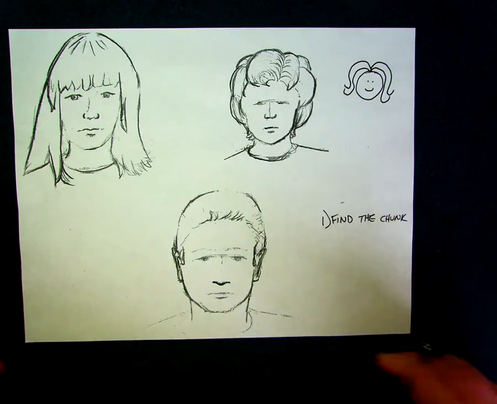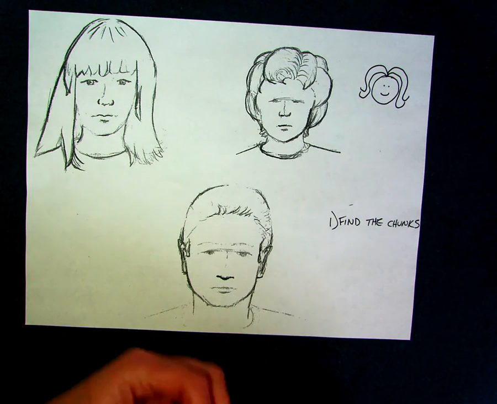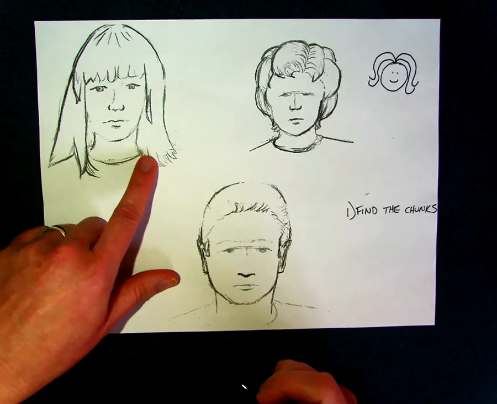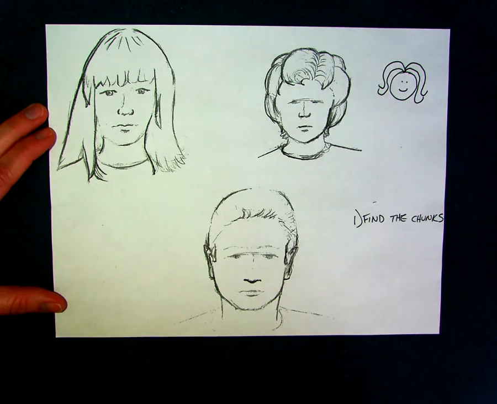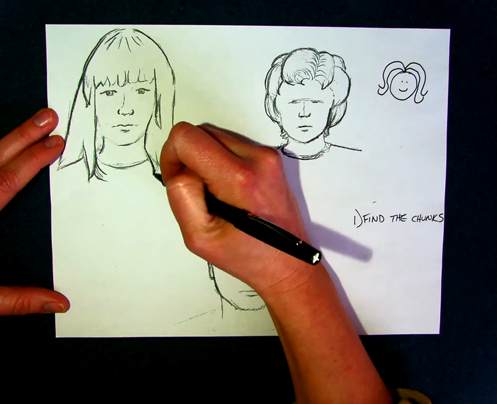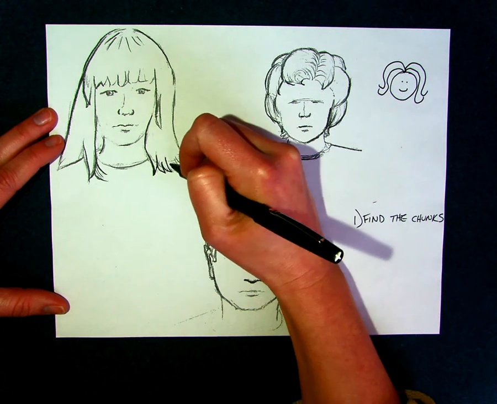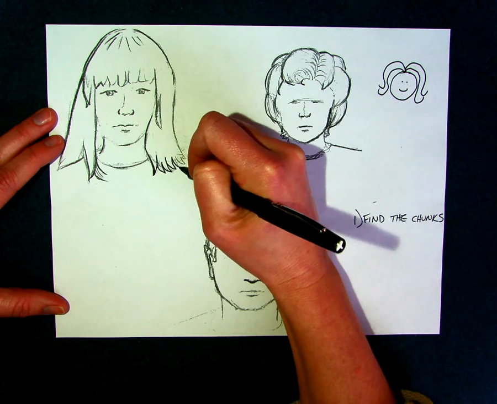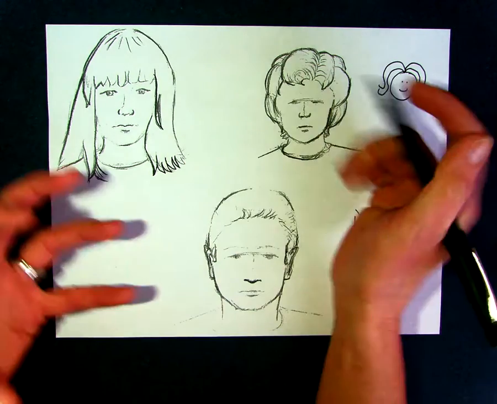So hair moves in different directions, and it does have a tendency to clump together. So with this girl right here, you can see, and you can do this with the pencil for your ink portrait, or you can do it with marker, how that hair tends to chunk together like this.